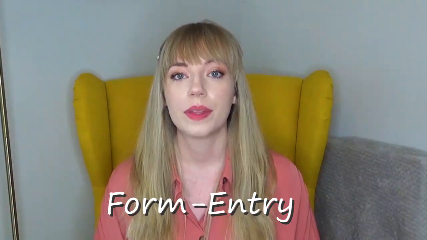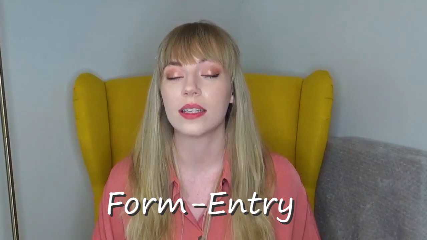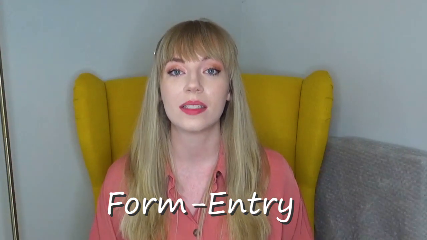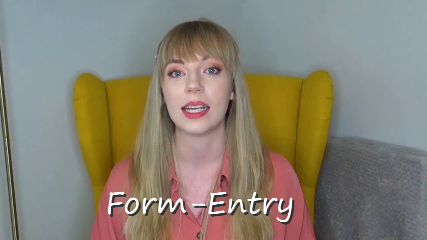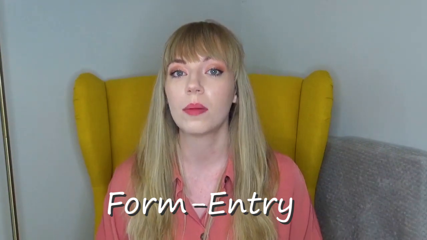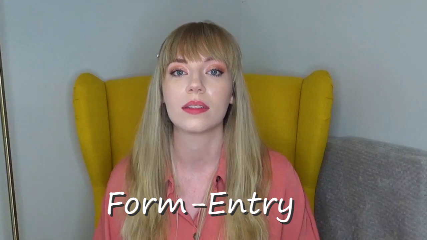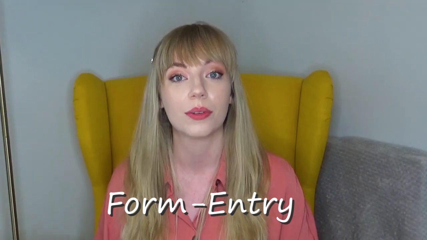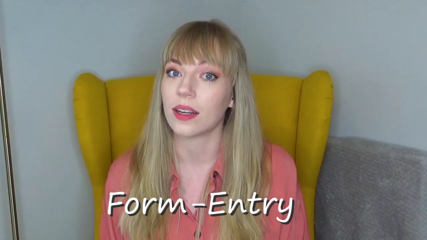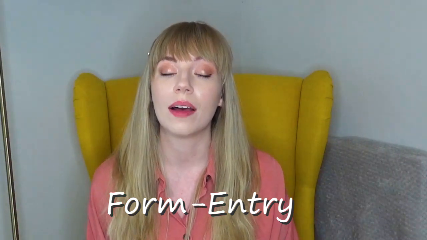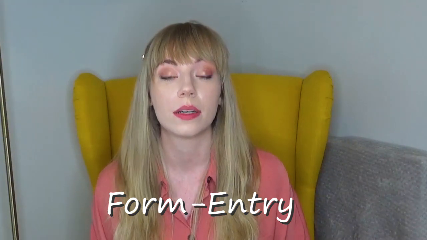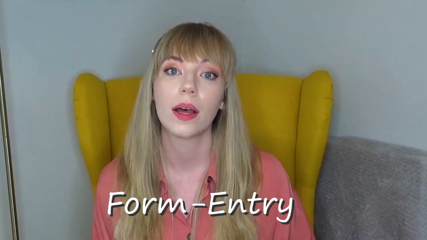Form entry. Now you may have heard or read that a school is, for example, 3 form entry. That just means that there are 3 classes in each year group. So for example, in Year 1 there will be 3 classes of 30, so you'll have roughly 90 children in each year group. Some schools may have less classes per year group. You might have a 2 form entry school, or even a 1 form entry school, which means there is only 1 class per year group.